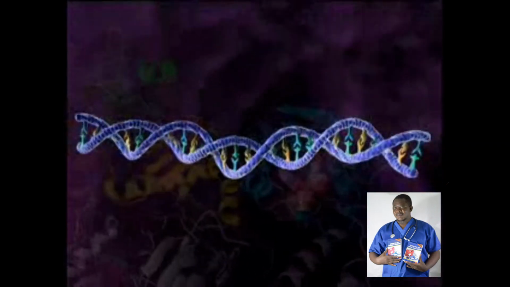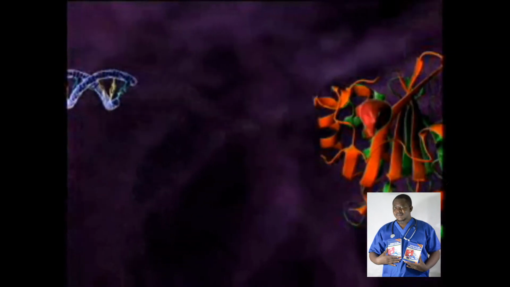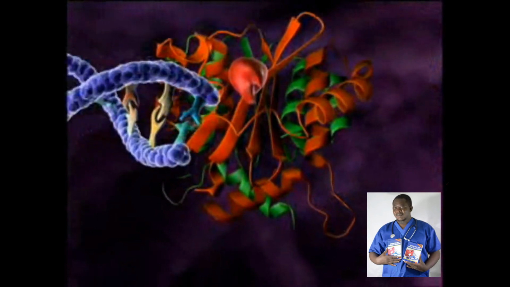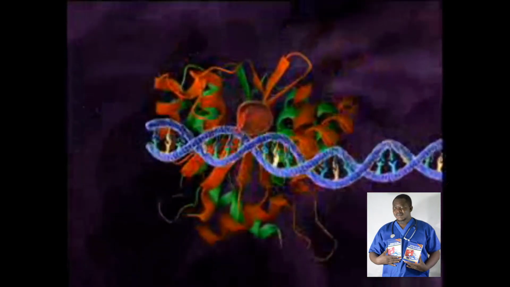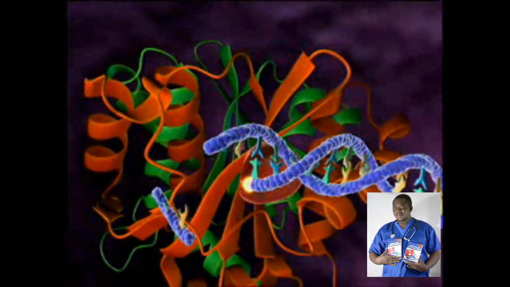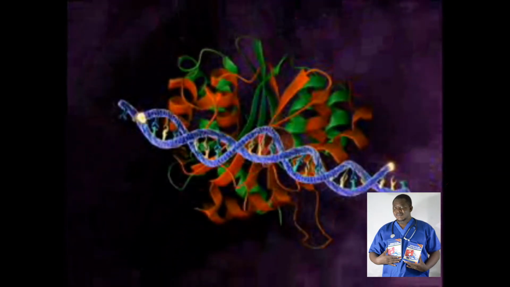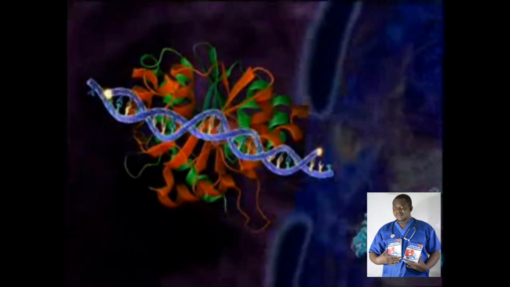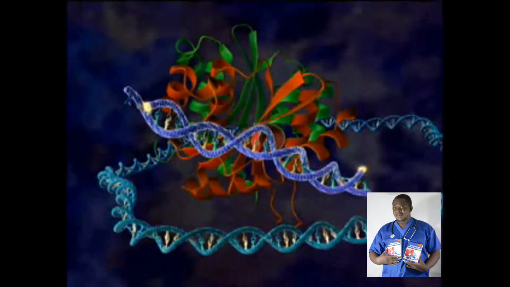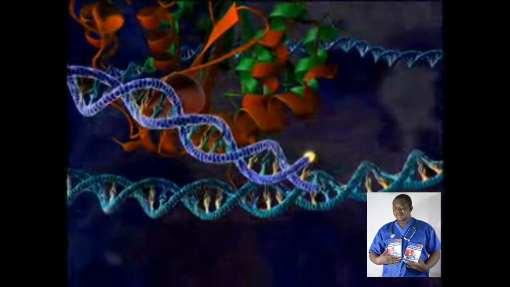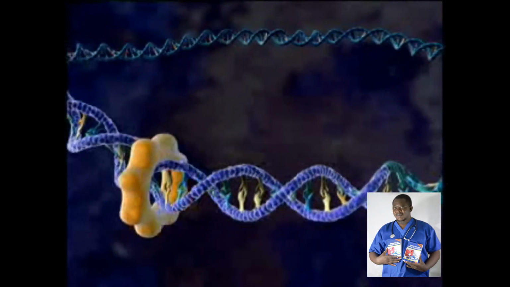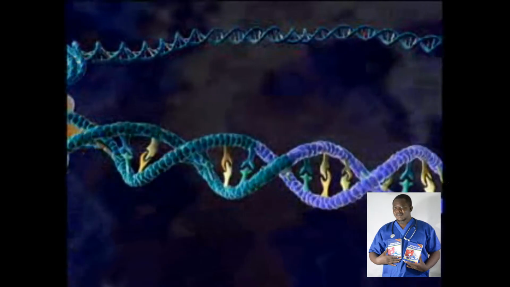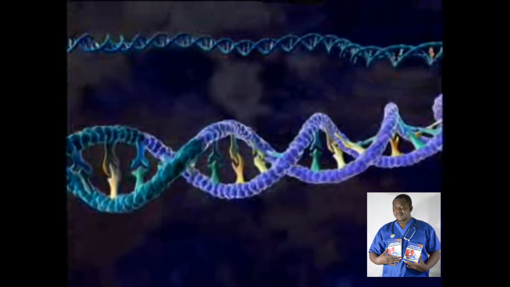Within the nucleus where DNA is found, an HIV enzyme called integrase is going to hide the HIV DNA within the host's own DNA. So now we are looking at the integration of the HIV DNA with the host DNA. The integrated HIV DNA is what we call a provirus.